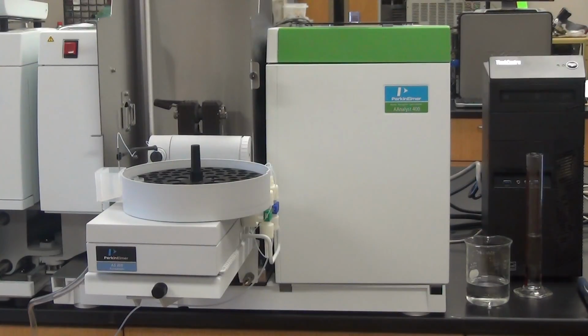Tell it where, go over here. What injection volumes? What's the calibration? That's all right. Okay. Location 1. Told it to, for samples, I'm going to shoot 20. I'm not going to put.